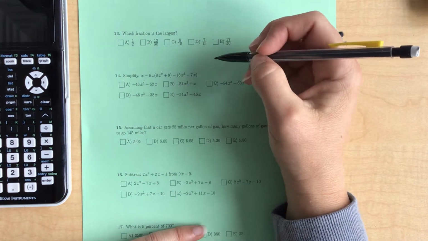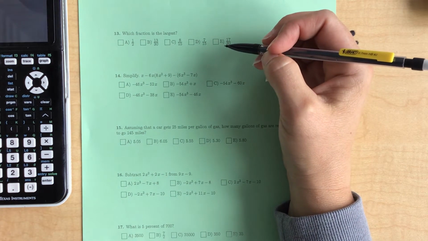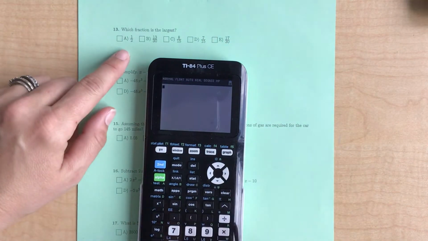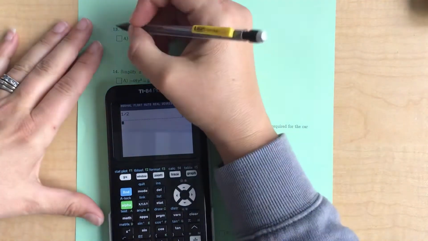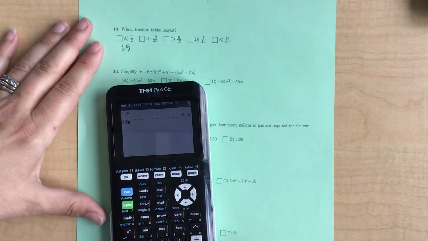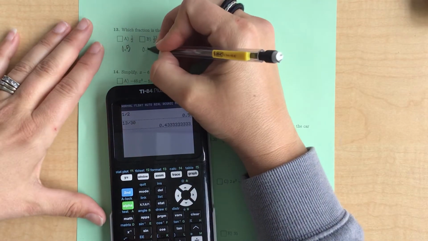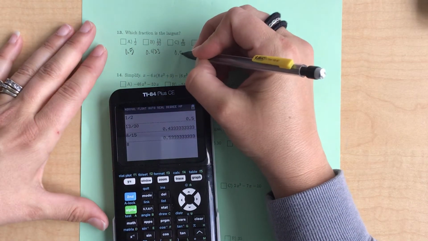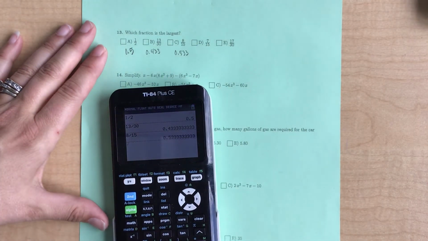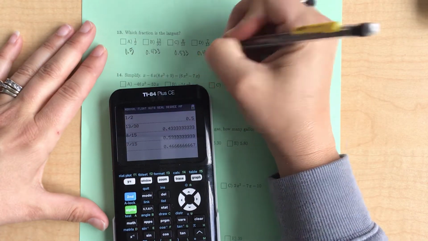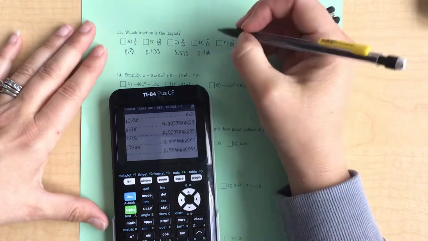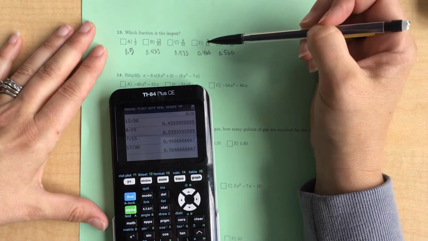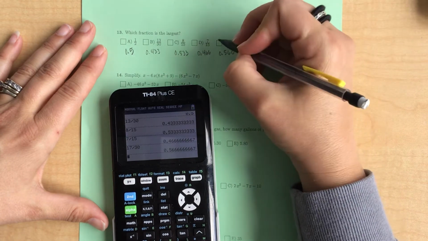All right, so for 13, which fraction is the largest? There's multiple ways you can do this, but one way is to bring in a calculator, take 1 divided by 2, change it to decimal form, and then compare those. It's up to you how you want to do that. I feel like for most of you, this would probably be the easiest way. So we are looking for the largest fraction. If we look at these, the largest fraction here is going to be E.